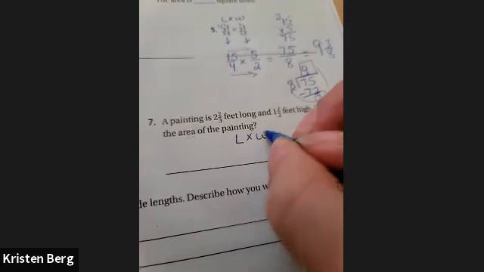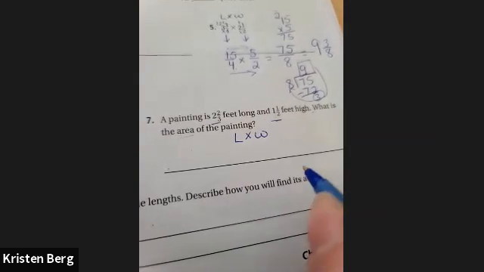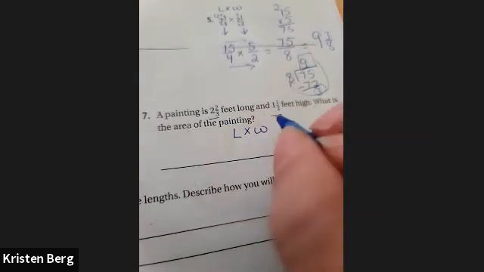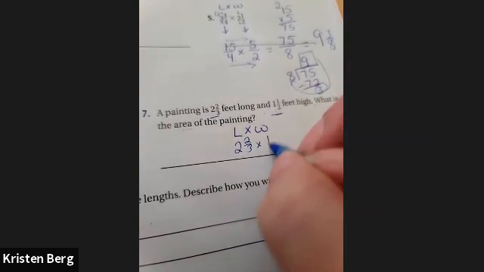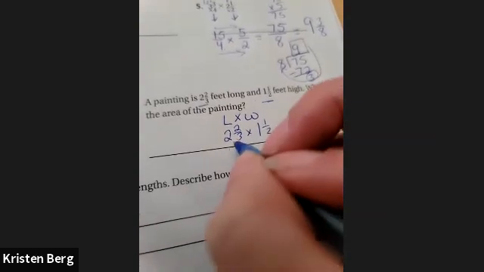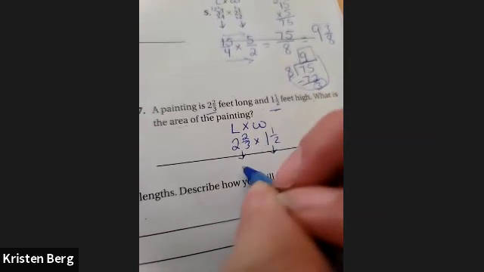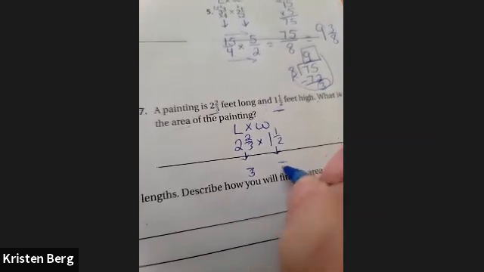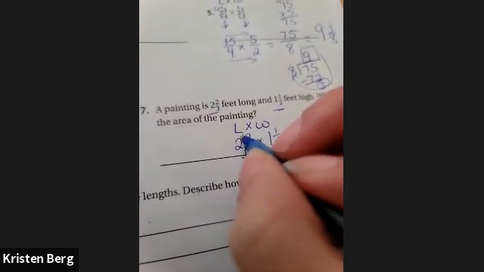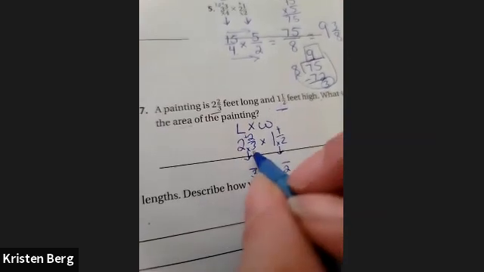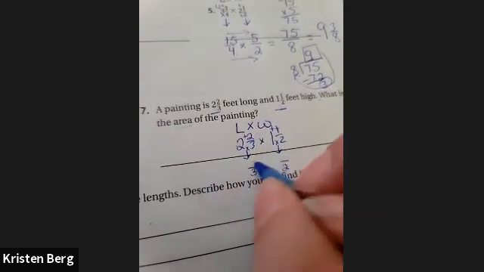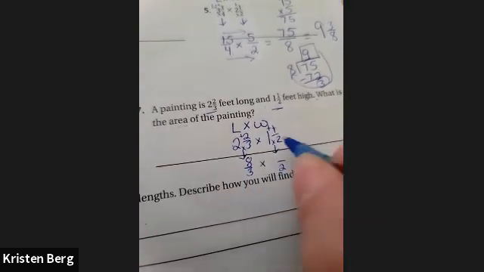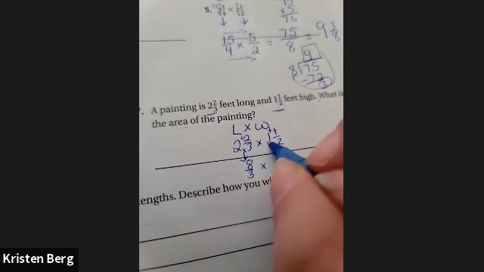Again, area means length times width. So here are your height and how wide it is. So it does not matter what order you put them in. So I'm going to do 2 2/3 times 1.5. And then go ahead and change these to improper fractions, times and plus, times and plus. So 3 times 2 is 6, plus 2 is 8/3, and this one would be 2 times 1 is 2, plus 1 is 3.